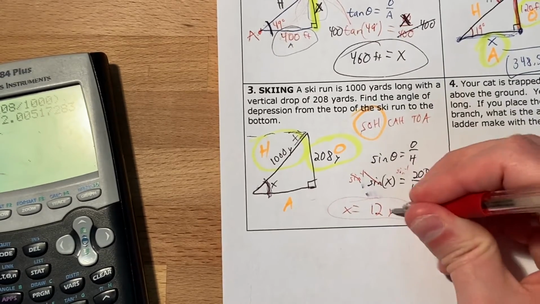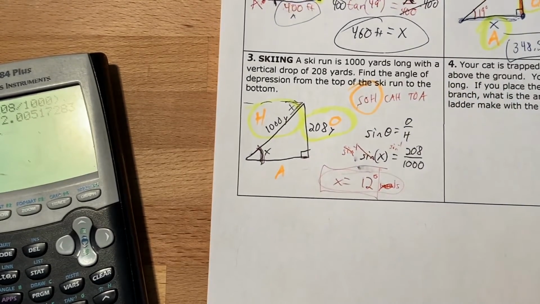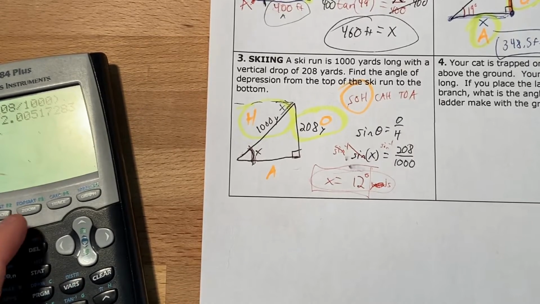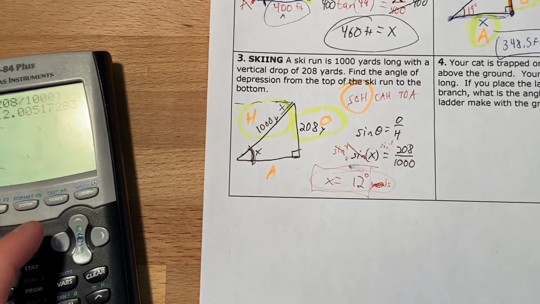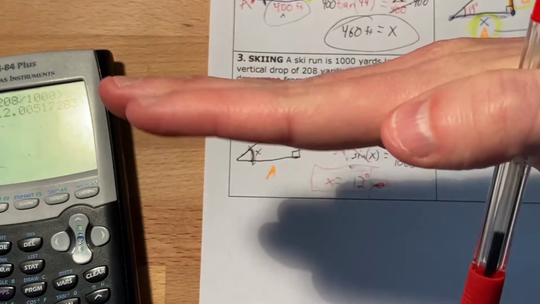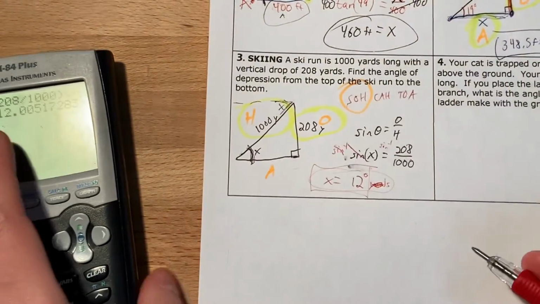I'm sorry, not yards, degrees. It's 12 degrees. Silly Mr. Anderson. 12 degrees. The angle of depression is 12 degrees. So that's not a very steep hill at all. Yeah, 12 degrees is very small. So that means the slope was only like that much. That's a pretty small slope.